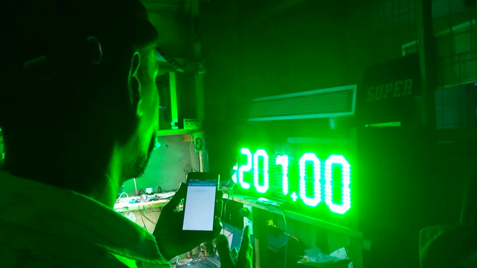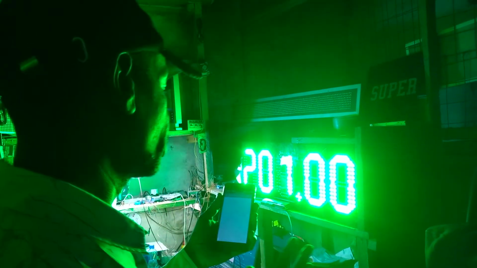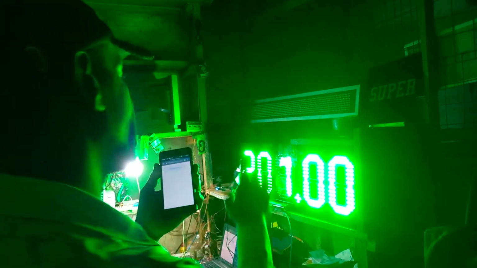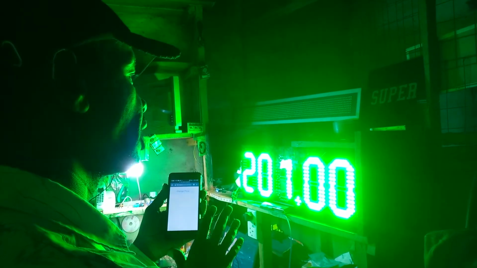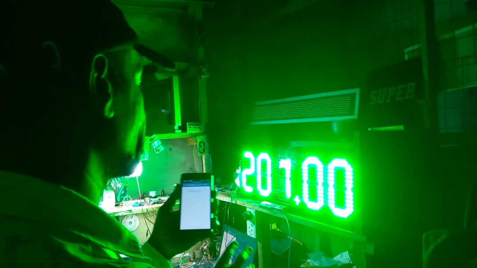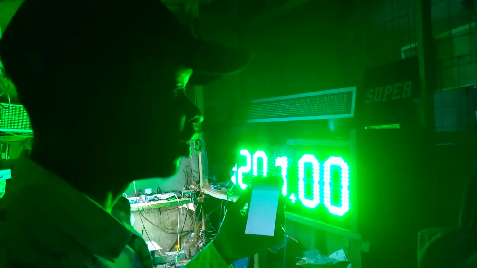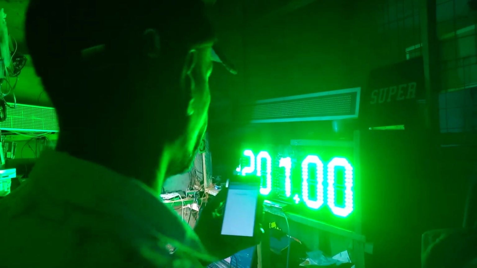So it is a very easy app to use. The app is embedded within the display, so you don't need to install anything on your phone. You just need your mobile browser, and I think it will be easy for you to use it from now.